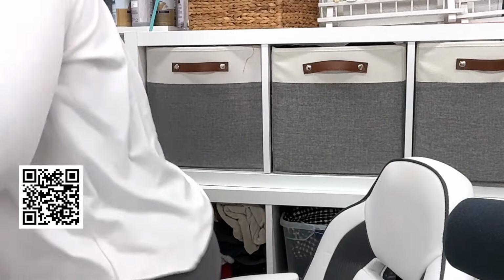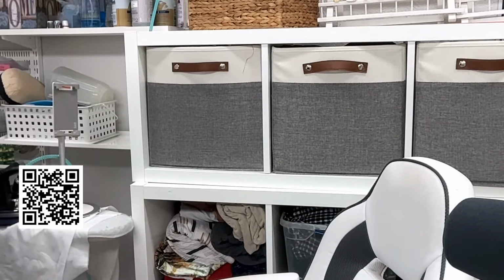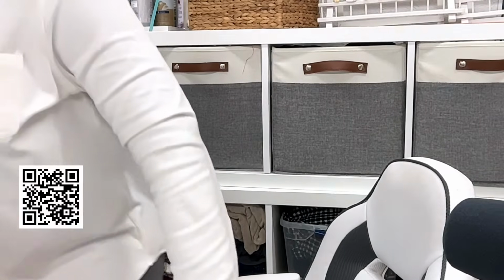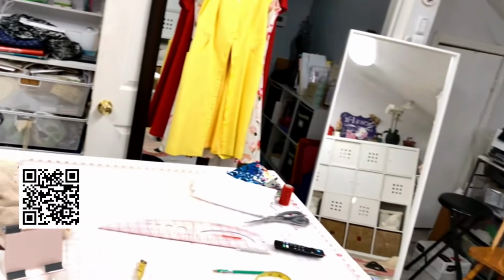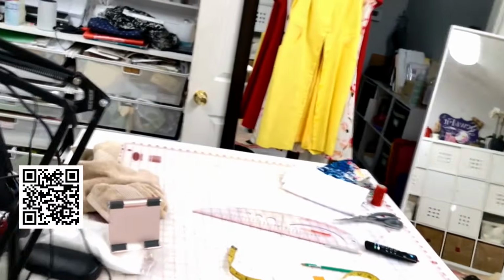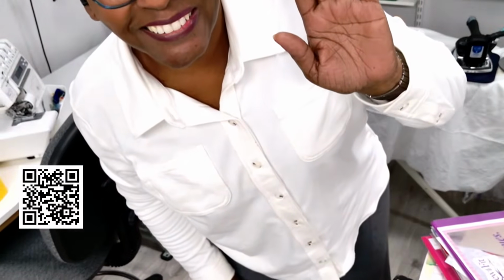All right, I have my follow me camera. Here she is. Follow me, follow me. She's going all the way over there. Wait, wait, wait. I'm over here. Right here. Come on. I have her set. All right, there we go.